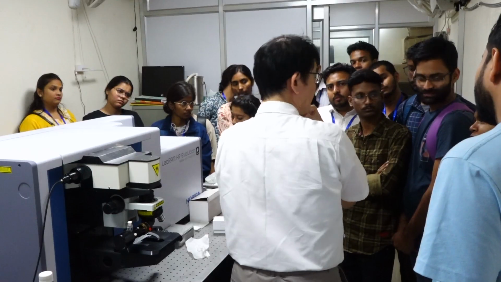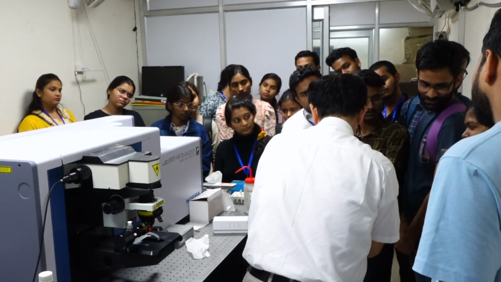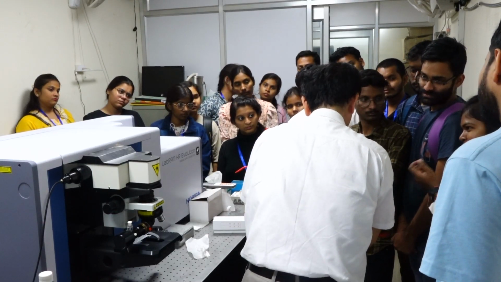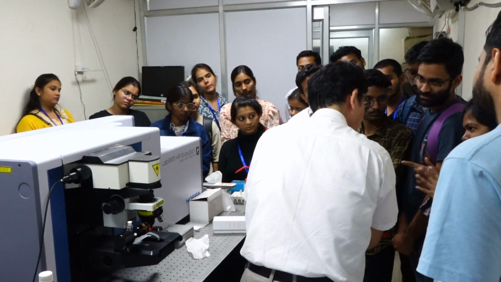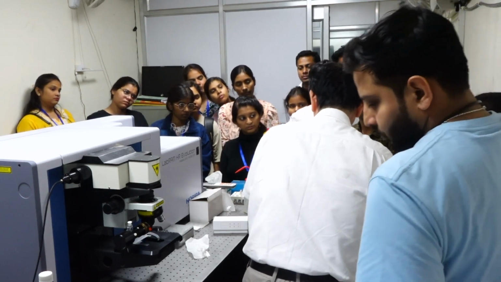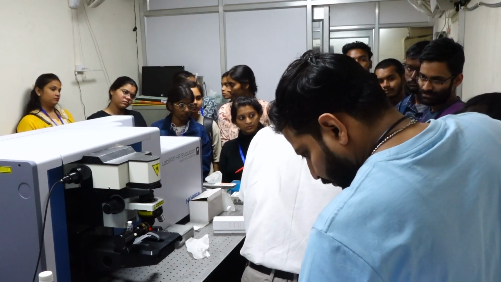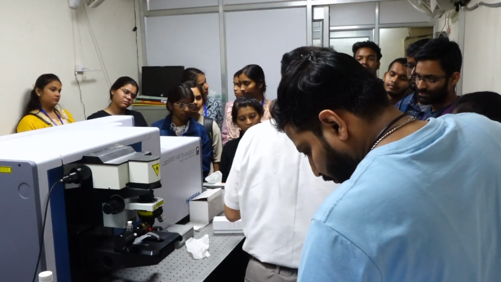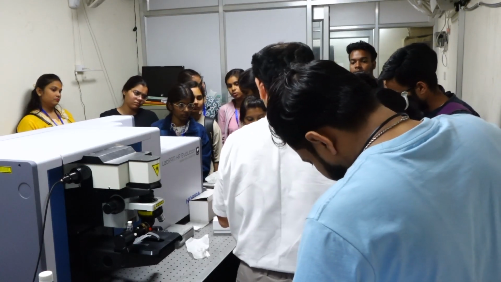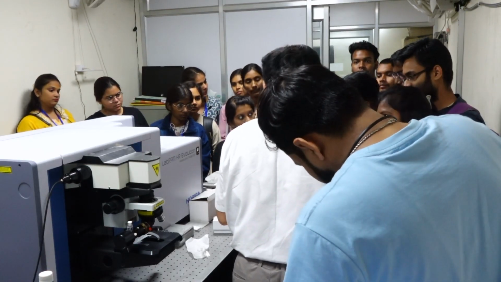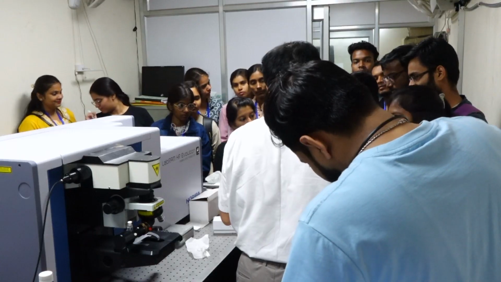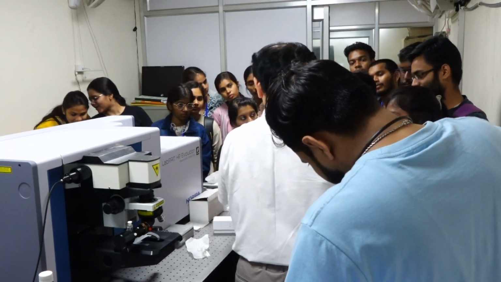I have a question. Can you explain more about backscattering? How is it happening? The scattered light is going in a particular direction. If light falls on a sample, light will scatter in all directions. So how is it going in a particular direction in the backscattering?